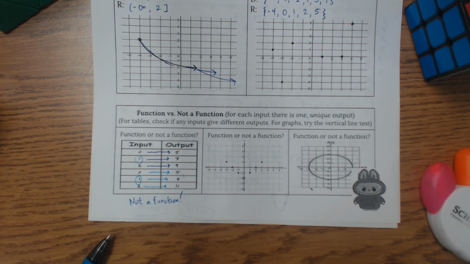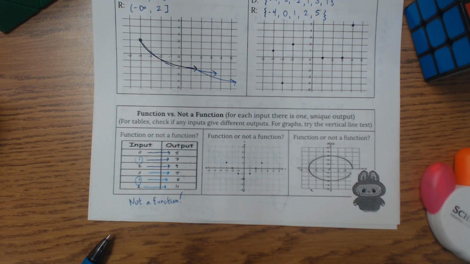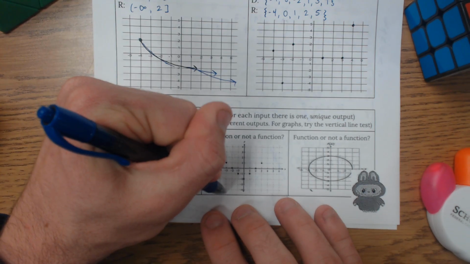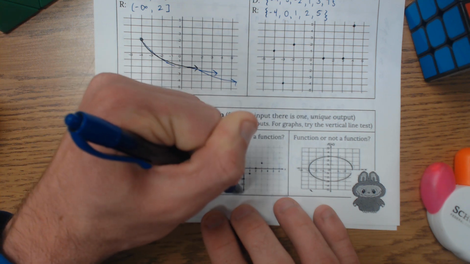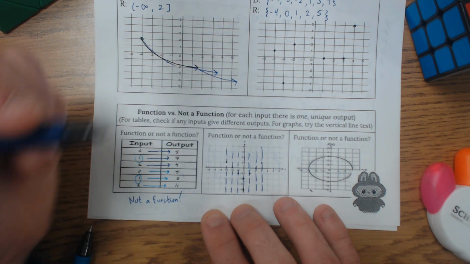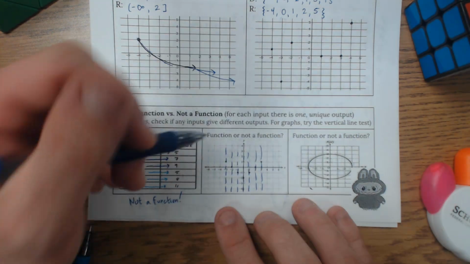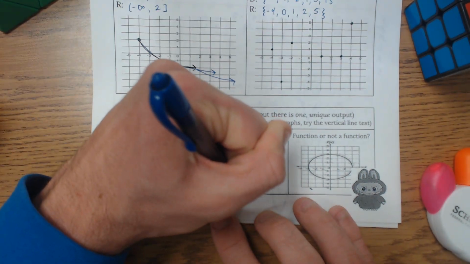Cool. You can see a similar thing going on the graphs. We call it the vertical line test. If you draw vertical lines on the graph, if it is a function, you will only ever hit one point. So I see there, that passes everywhere. There's no doubled up points. So this is a function. Yay.